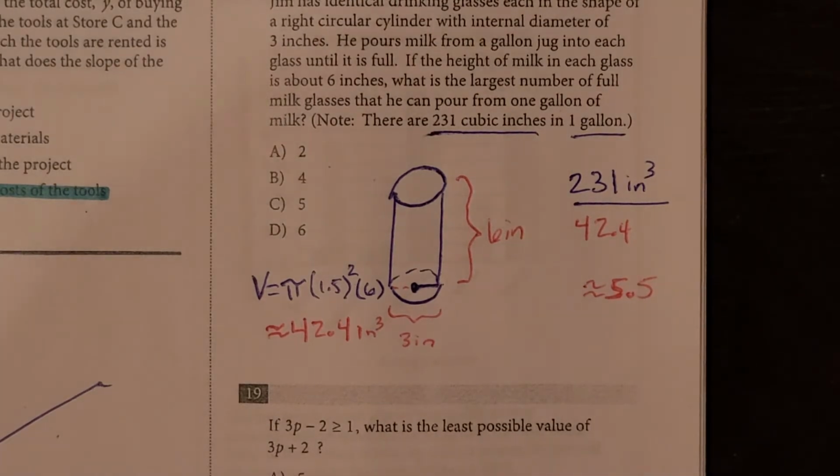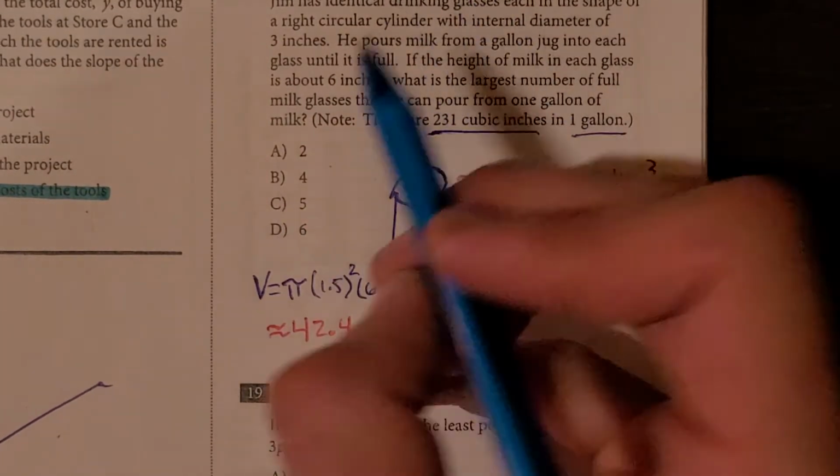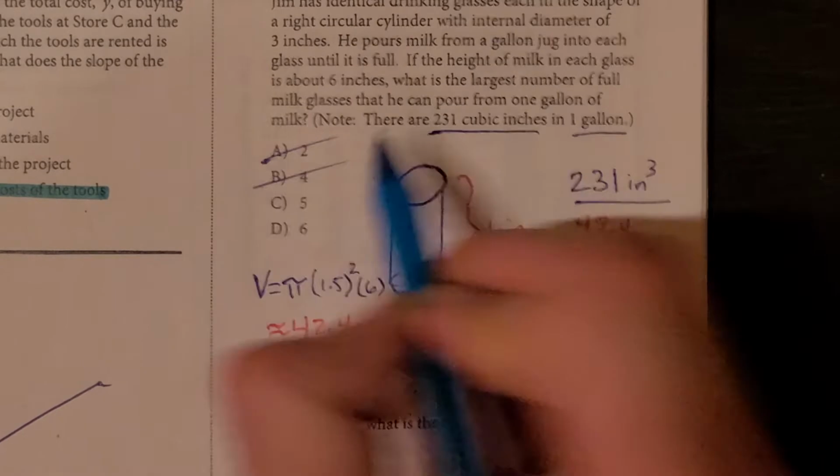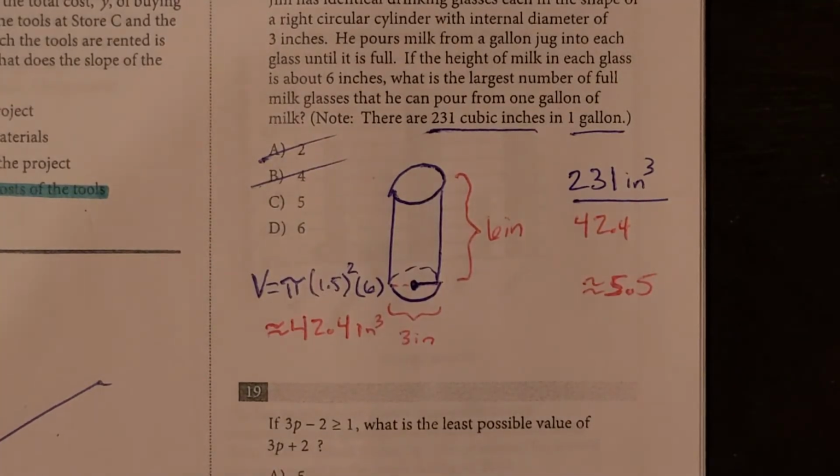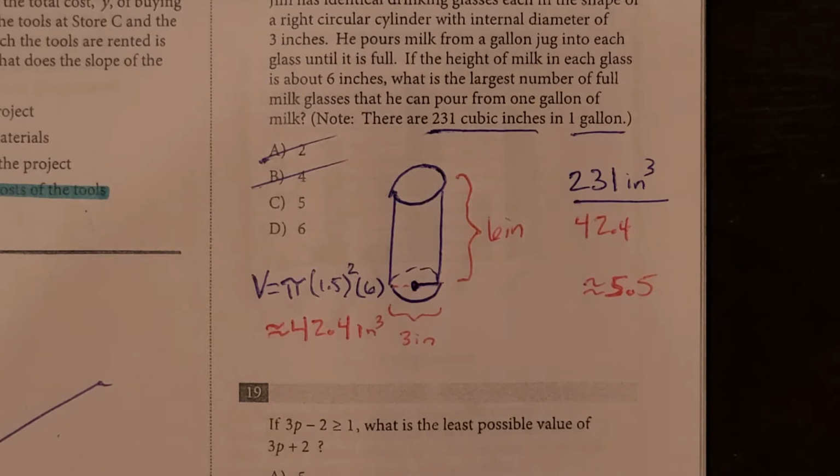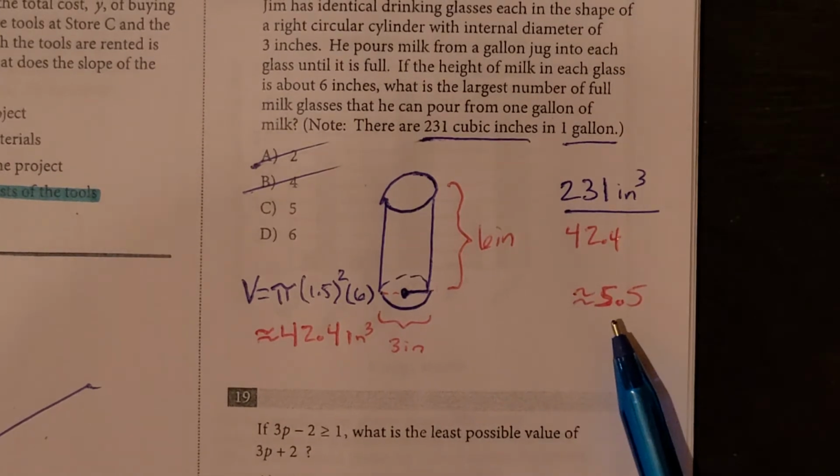Okay? Now you've got to come back here and think. You probably automatically could have taken off 2, maybe even 4, because you're pouring a gallon of milk here. You're trying to figure out how many glasses of milk are in a gallon. It's definitely more than 2, probably more than 4. So we're looking at 5 or 6. Do we round up or do we round down?